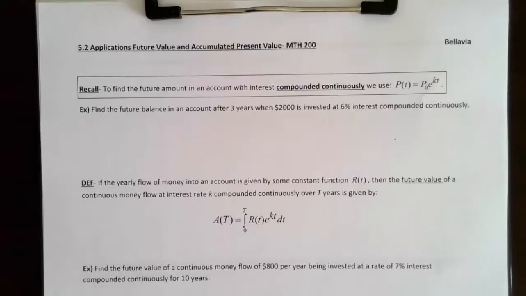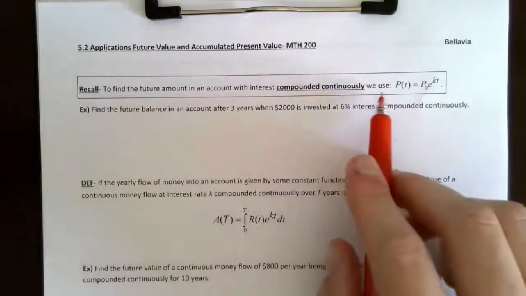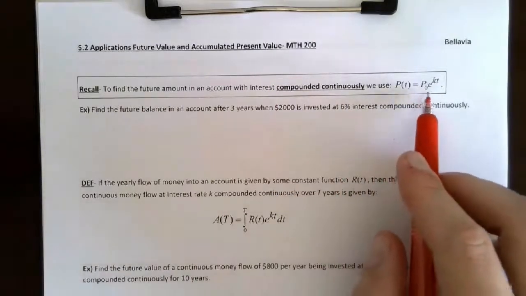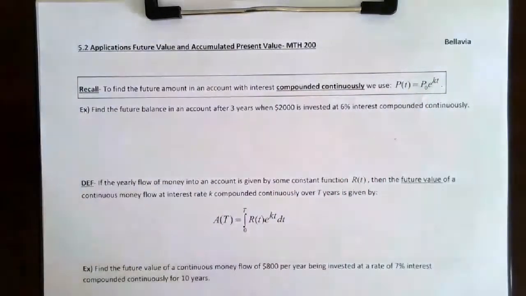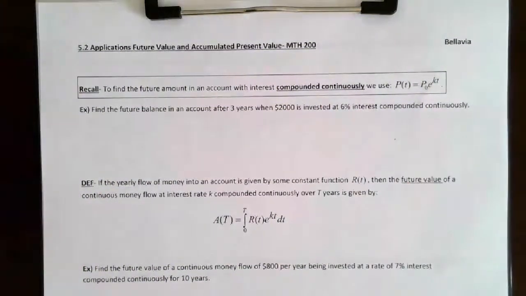So the first thing, we're going to just recall a previous equation we used. It says to find the future amount in an account with interest compounded continuously, we use P of t equals P0 e to the kt power. Remember, this was our exponential growth formula as well. So we use this when we have things that are compounded continuously. That's important. On the first example, we'll just kind of refresh how to use that.